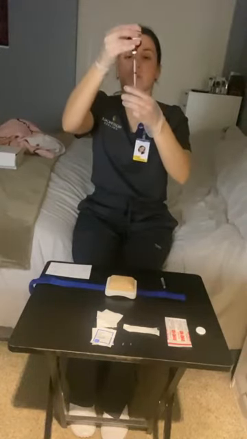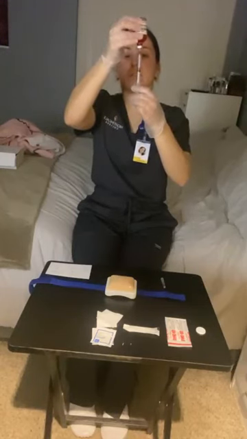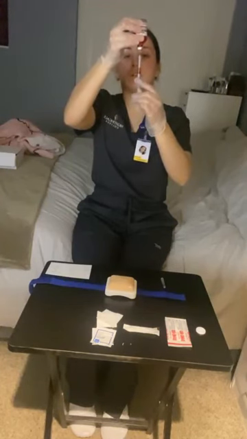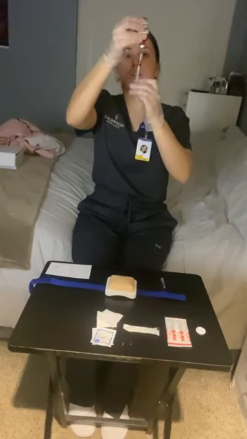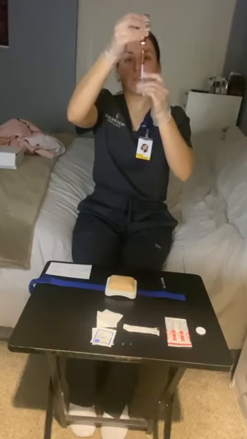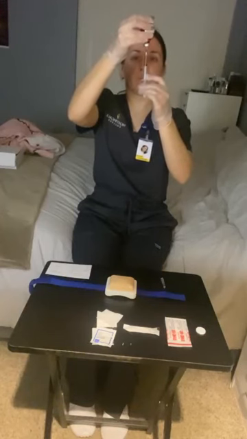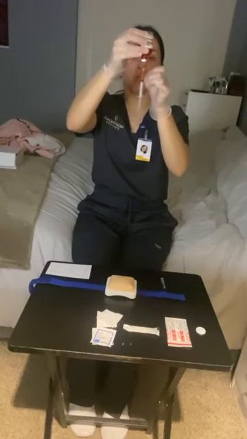I'm going to turn it upside down and get the correct dose into the vial. Okay, and I'm going to tap on the syringe to make sure there's no air bubbles.